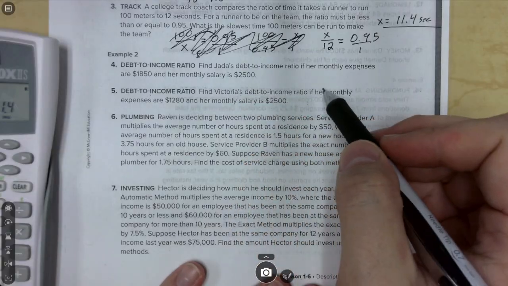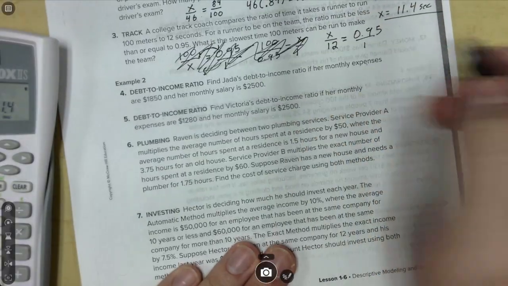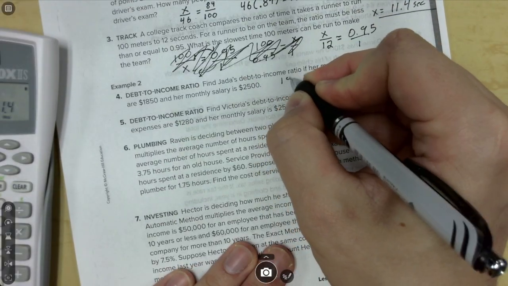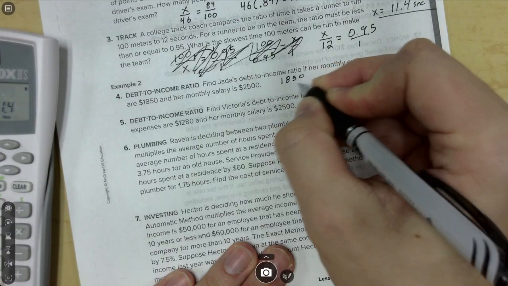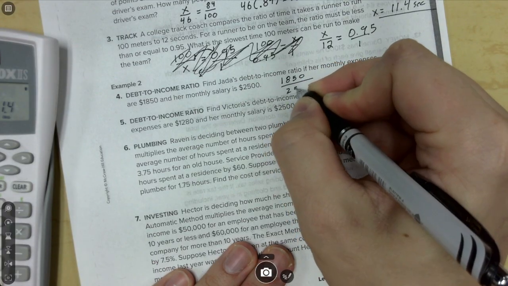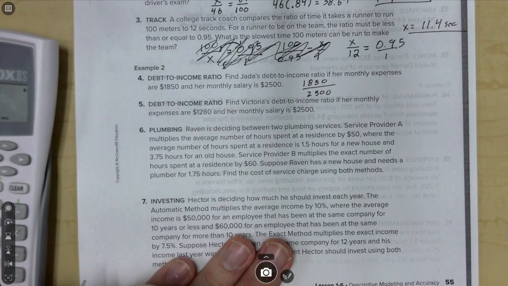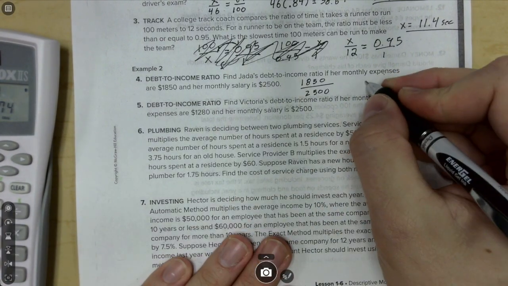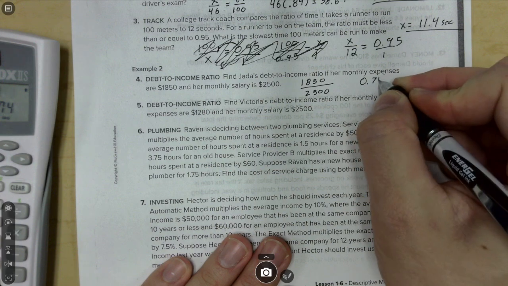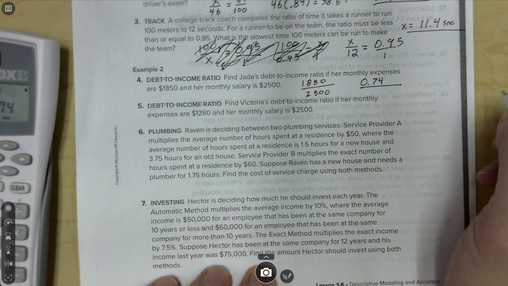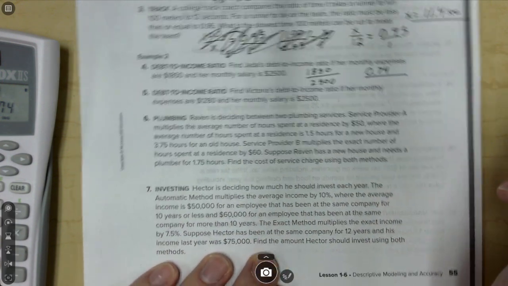Debt to income. Find Jada's debt to income ratio. Her monthly expenses are, all right, debt's on top, so that's 1850 divided by 2500, which gives us 0.74. So that's 0.74 debt per dollar.